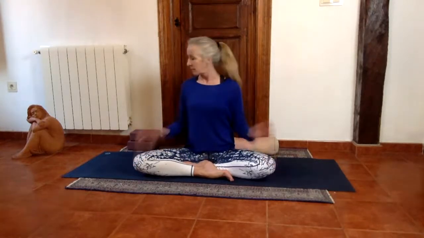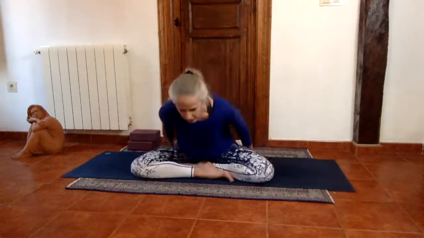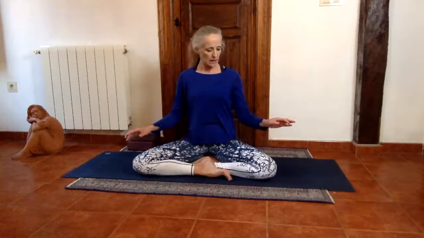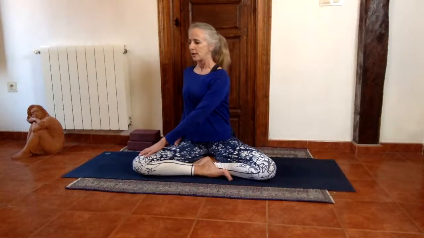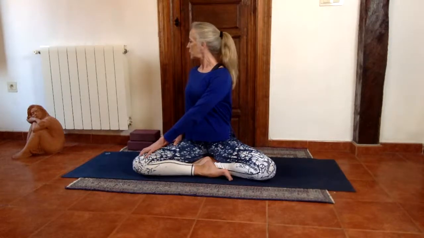So variation 1, reclining twist, seated twist, of course. Come into a comfortable seated position, and you can sit up on a bolster if you find that your pelvis isn't tilting forward. So that's really important. And then basically from here, taking, for example, the left arm onto the right leg or the right knee, and then slowly twisting round.